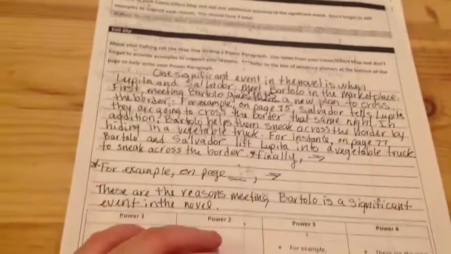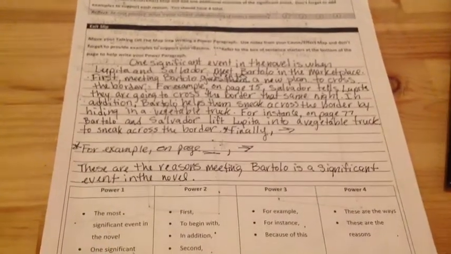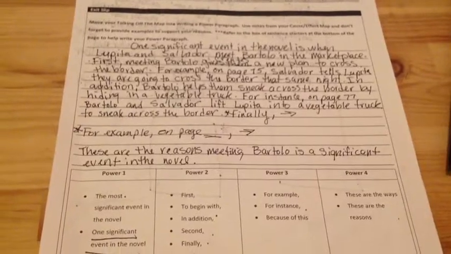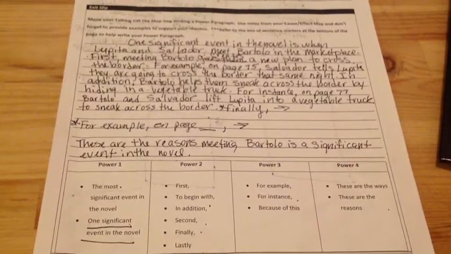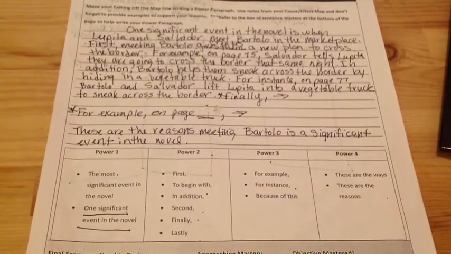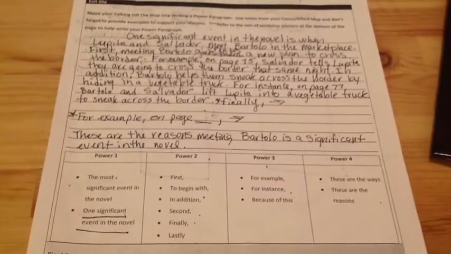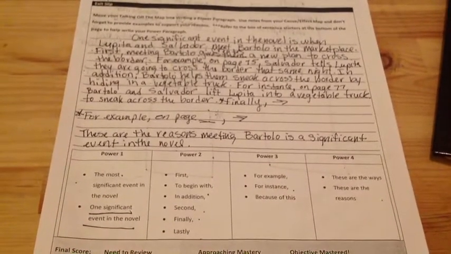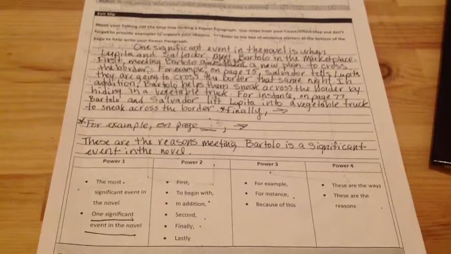So your paragraph should say, one significant event in the novel is when Lupita and Salvador met Bartolo in the marketplace. First, meeting Bartolo creates a new plan to cross the border. For example, on page 75, Salvador tells Lupita they are going to cross the border that same night. In addition, Bartolo helps them sneak across the border by hiding in a vegetable truck. For instance, on page 77, Bartolo and Salvador lift Lupita into a vegetable truck to sneak across the border. Finally, right, you're going to give the last outcome, the last effect of them meeting Bartolo, right? And then give an example. These are the reasons meeting Bartolo is a significant event in the novel.